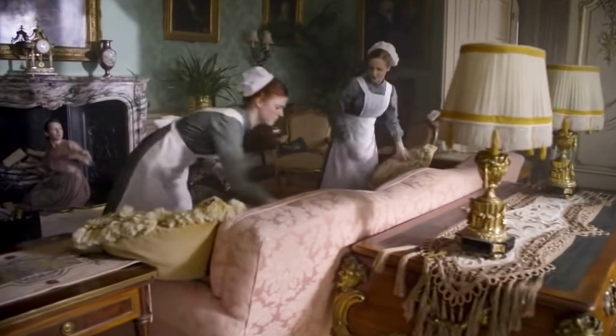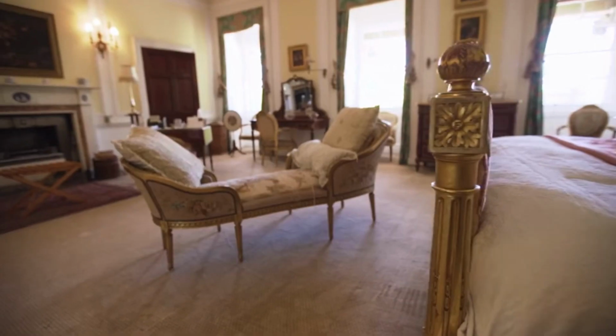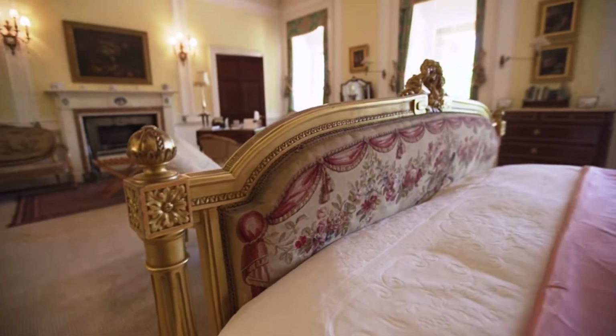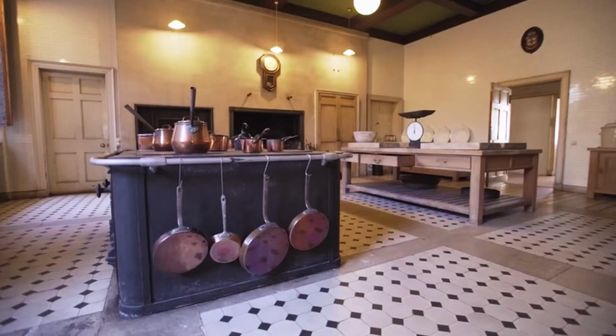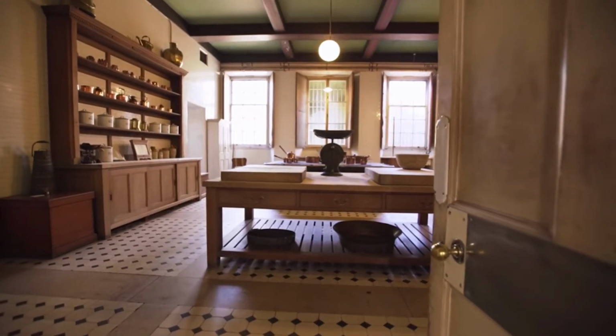In some of the bigger houses where there were more maids, they were actually broken up into categories. So they had the chambermaids who would be responsible for only cleaning the bedrooms, and then they would have parlour maids who would clean other rooms, dining rooms, sitting rooms. Next we have the kitchen maid, the long-suffering kitchen maid. She assisted with food preparation and keeping the kitchen clean.